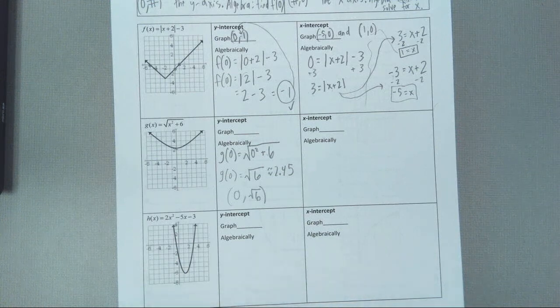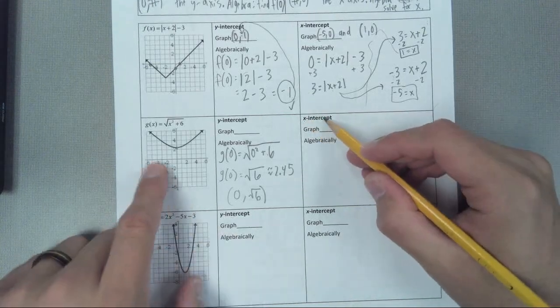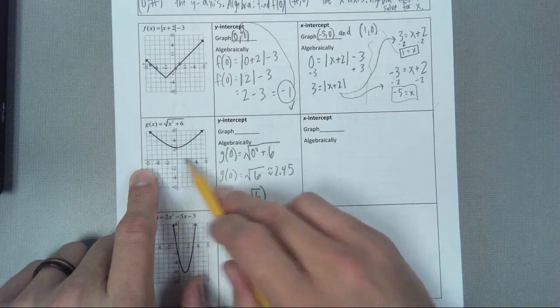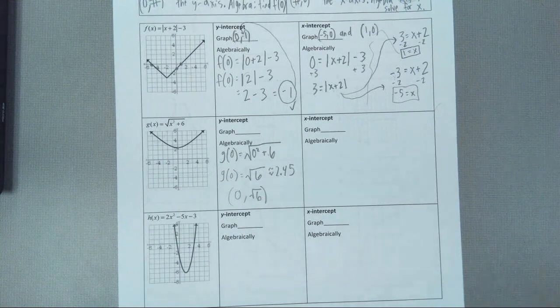Let's go ahead and do the other one. All right, so notice with the x-intercepts, there's actually no x-intercept. It is not intersecting the x-axis, right? So we should expect to get something that doesn't work algebraically, okay? So let's go ahead and look at it.